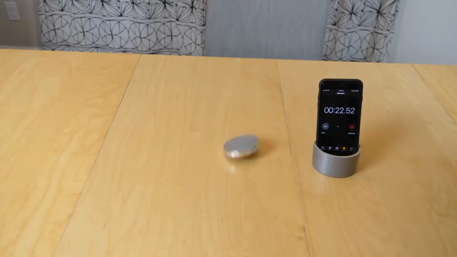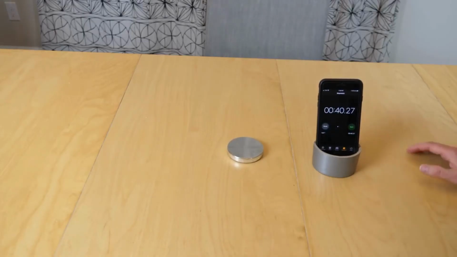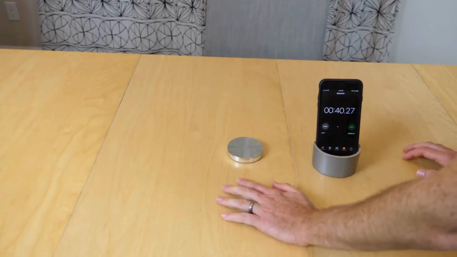And you can hear it getting louder and louder as it goes down. Or higher and higher frequency. Whoa! So 40 seconds on a hardwood table.